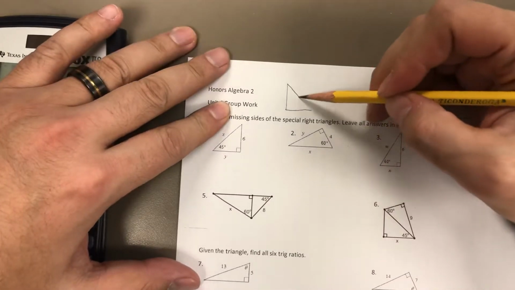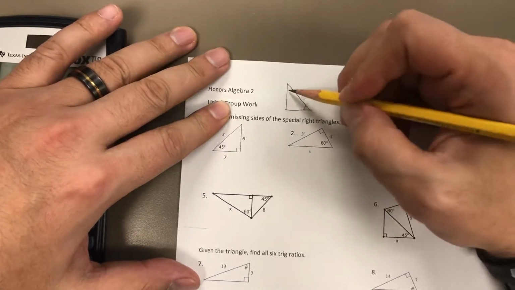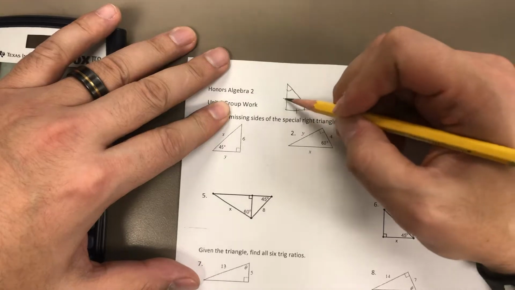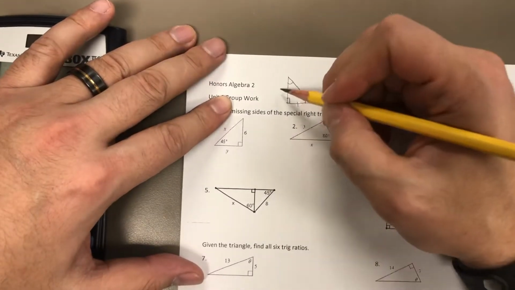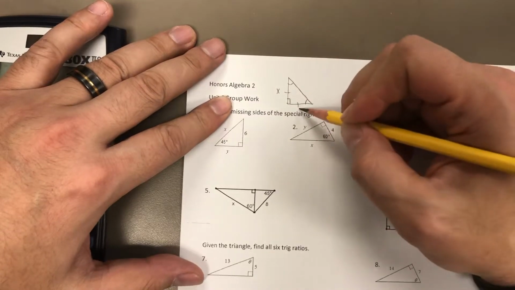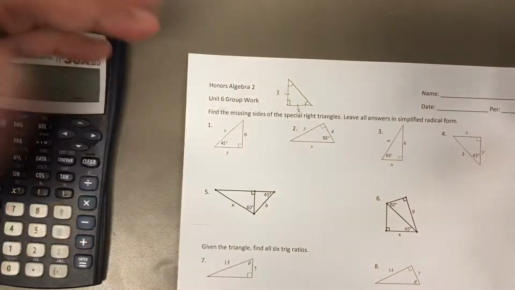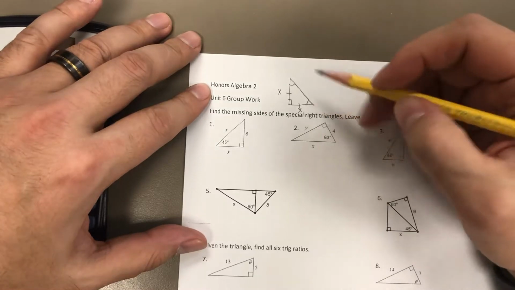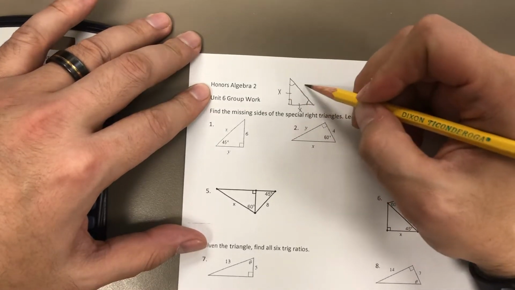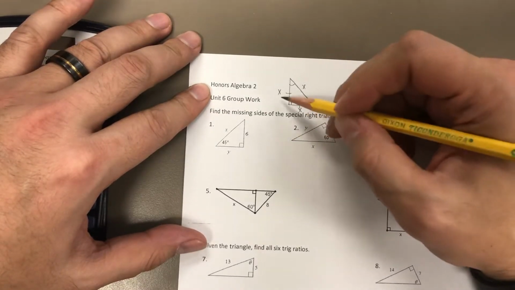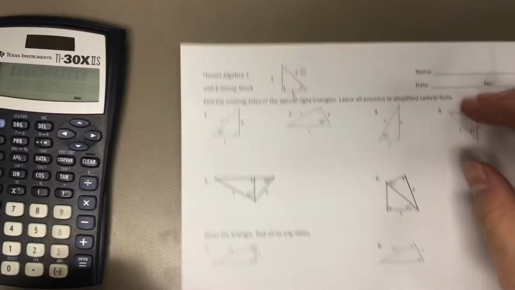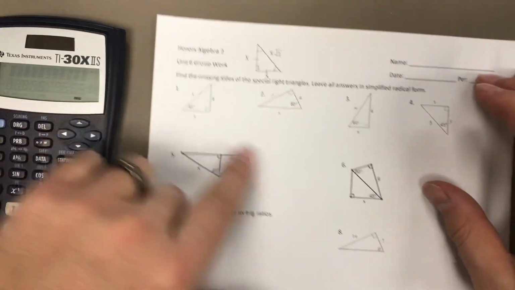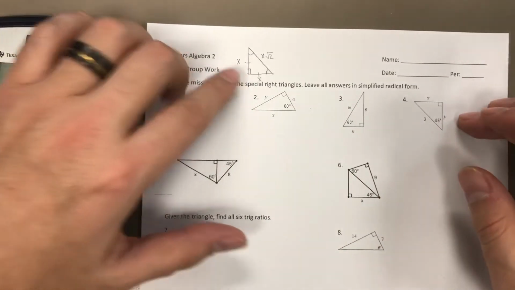With 45, 45, 90 triangles, it's an isosceles right triangle. So that means that the two sides that are across from the 45-degree angles are the same. We call one of those sides x, so that means that the other side is going to be x. And if we use Pythagorean Theorem, we can solve for the hypotenuse, which gives us that same number x, whatever that number is. If it's a 5, then it's still a 5 here, but times the square root of 2. So, any one of the 45, 45, 90 triangles that you see are going to have the same pattern.